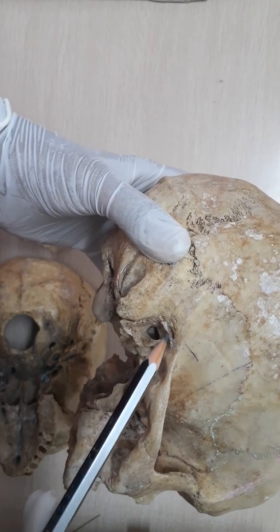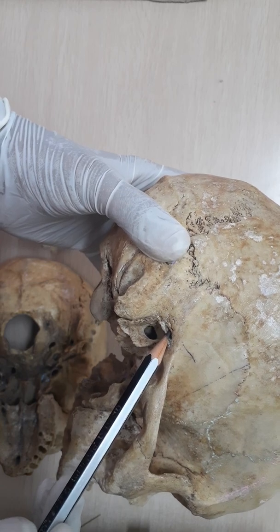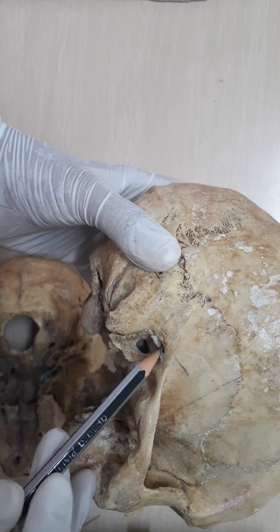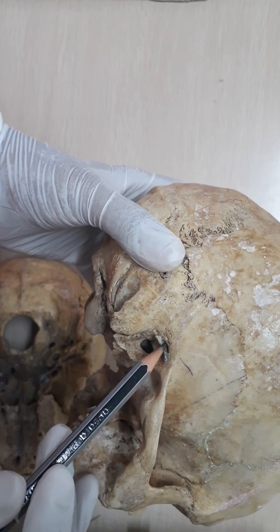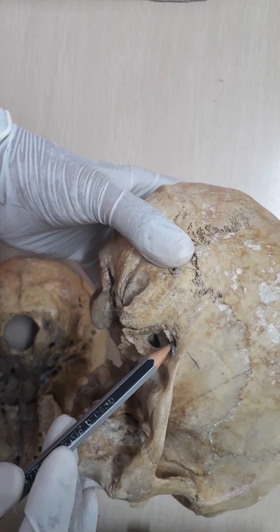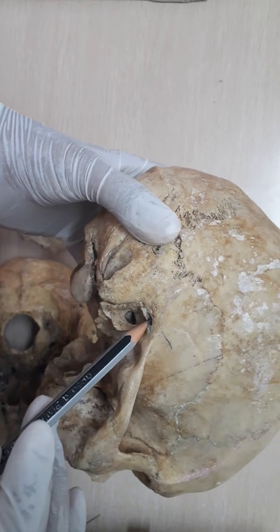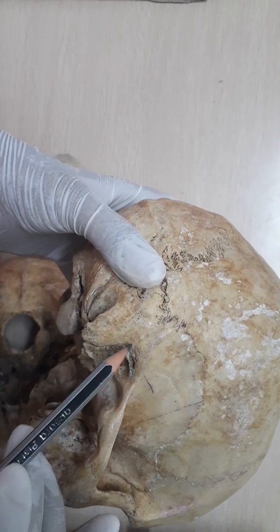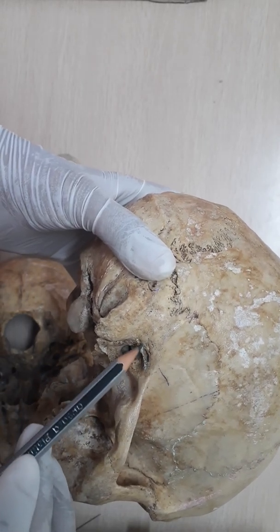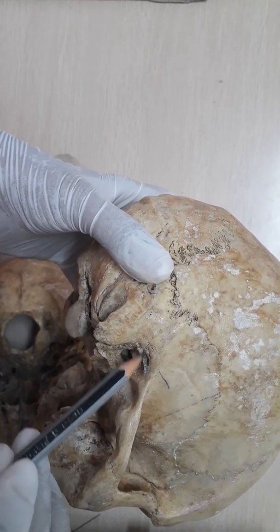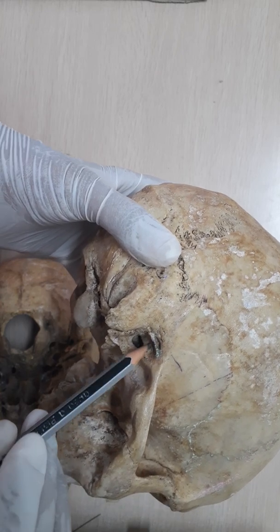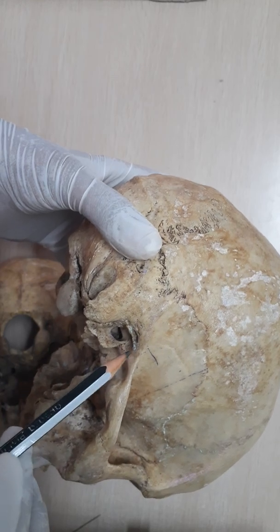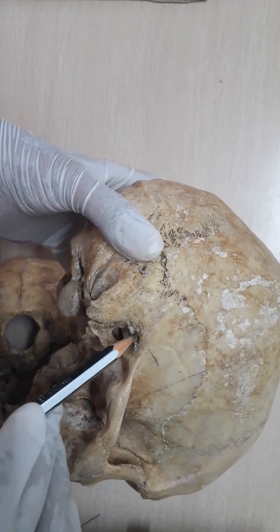And just above the external acoustic meatus there is a small triangular depression, known as the suprameatal triangle. You have already studied the suprameatal triangle in the norma lateralis classes. It is a commonly asked spotter question. Here they will color this area, so identify the colored area and mention its boundaries and its clinical importance, all that can be asked.